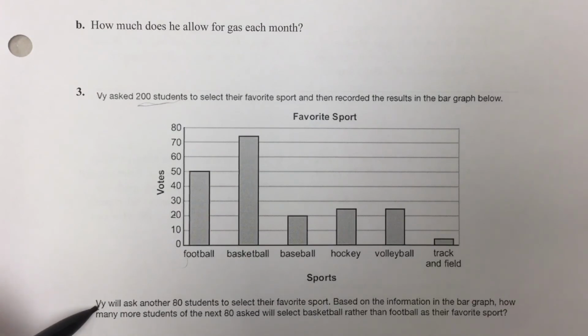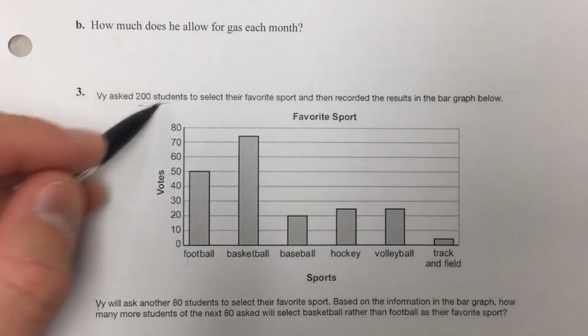We will ask 80 students to select their favorite sport based on the information in the bar graph. How many of the next 80 students will select basketball rather than football as their favorite sport? So you do have to use the fact that 200 people were in the survey.